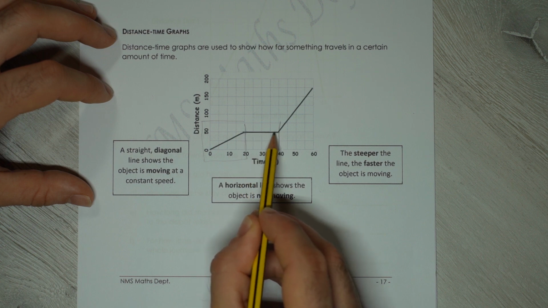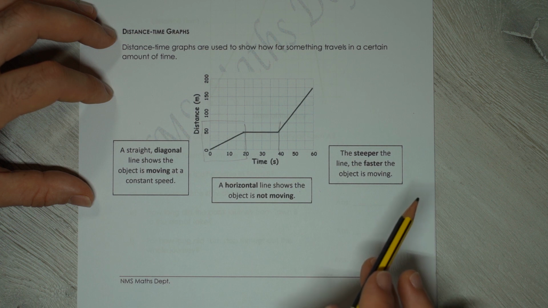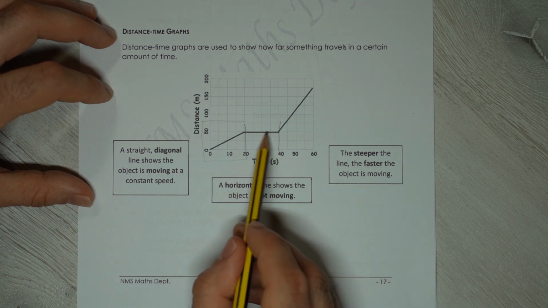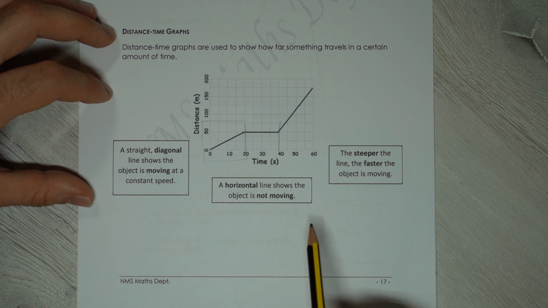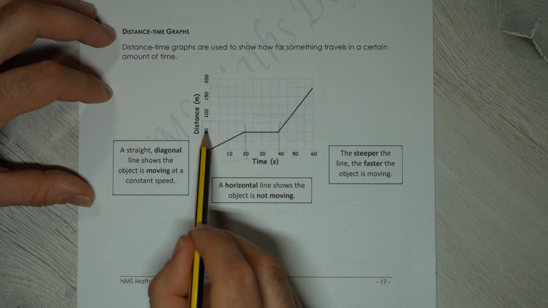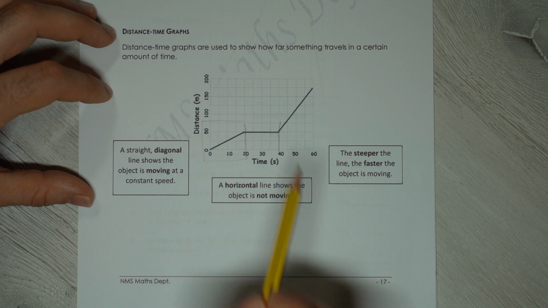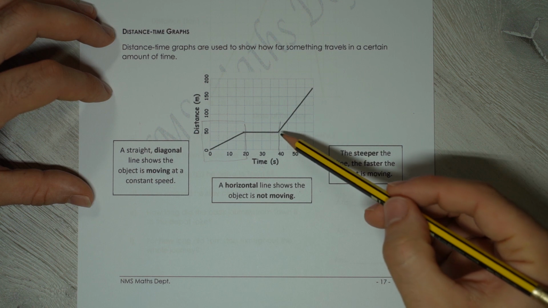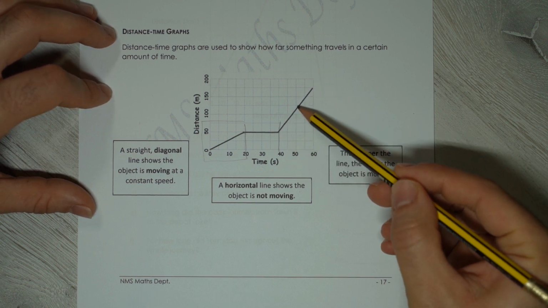So a horizontal line shows the object is not moving. Time is passing, but the distance is not changing. It remains 50 throughout.